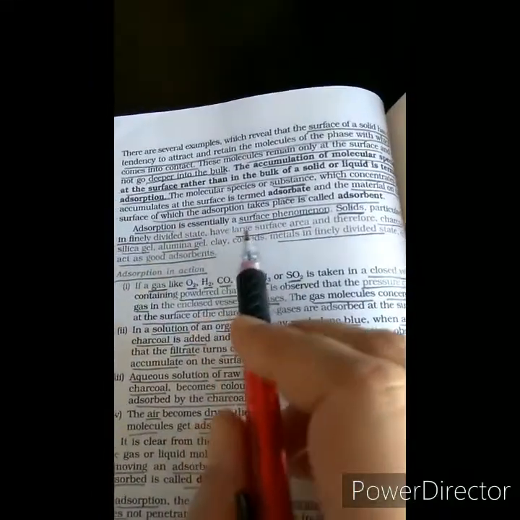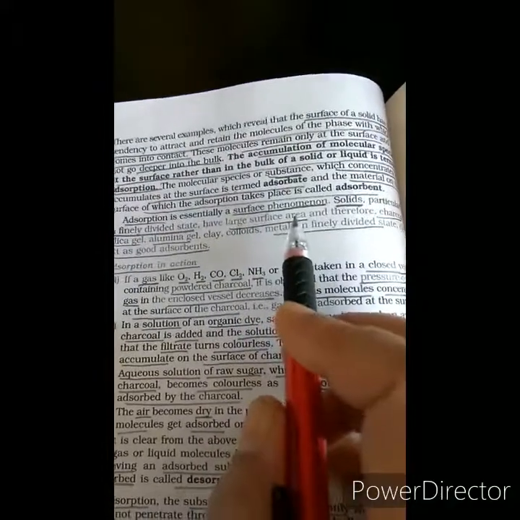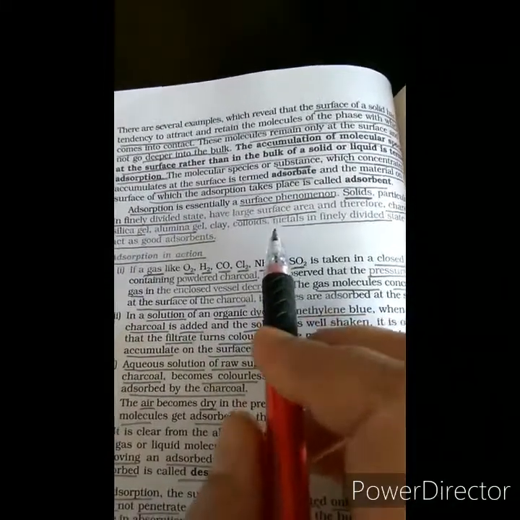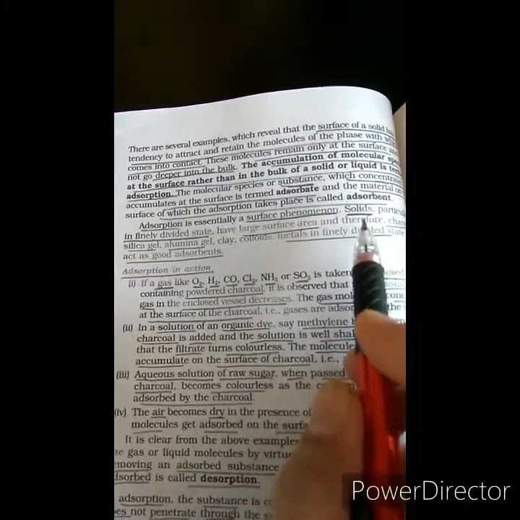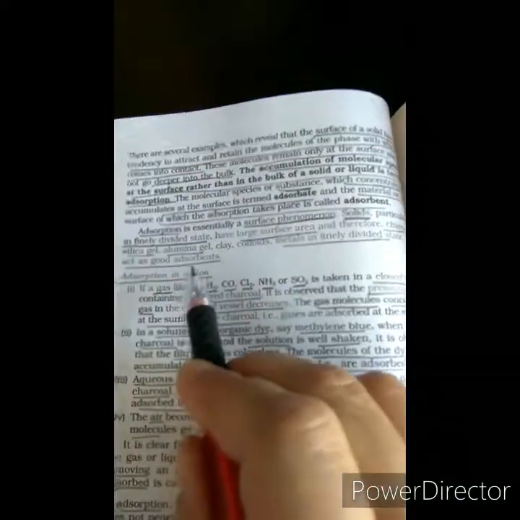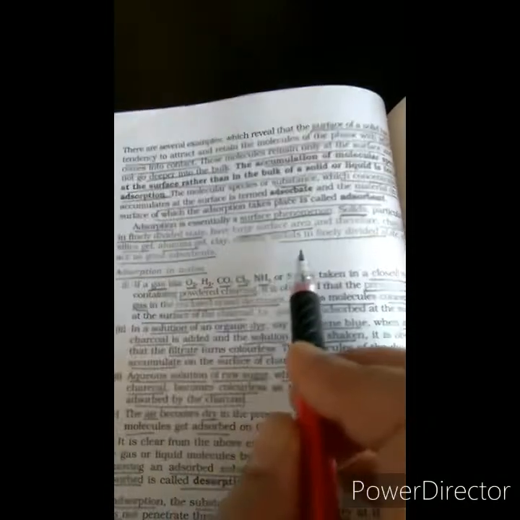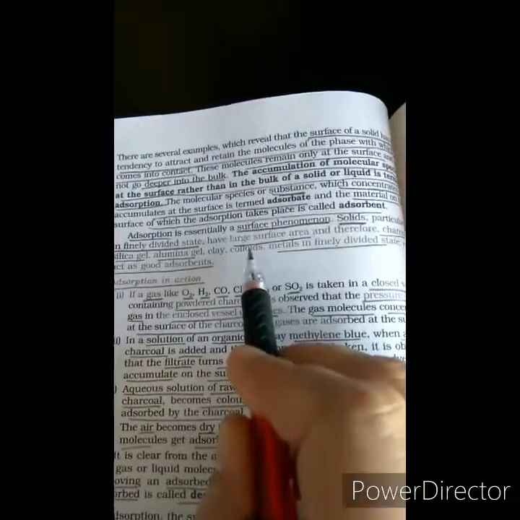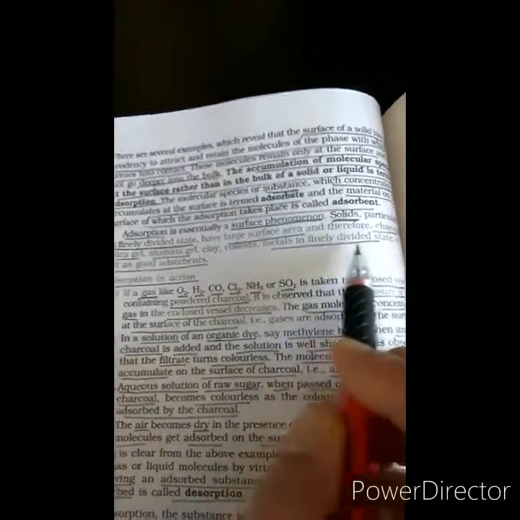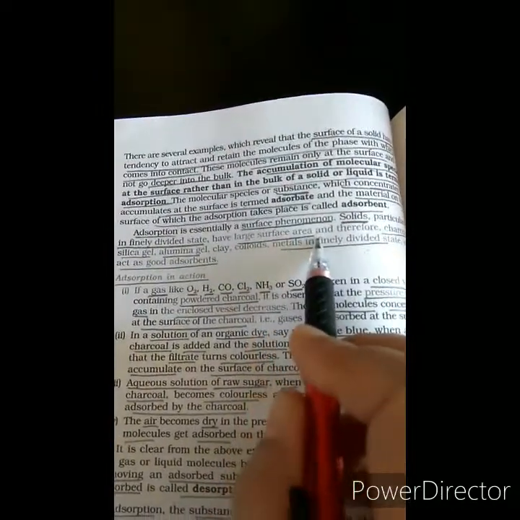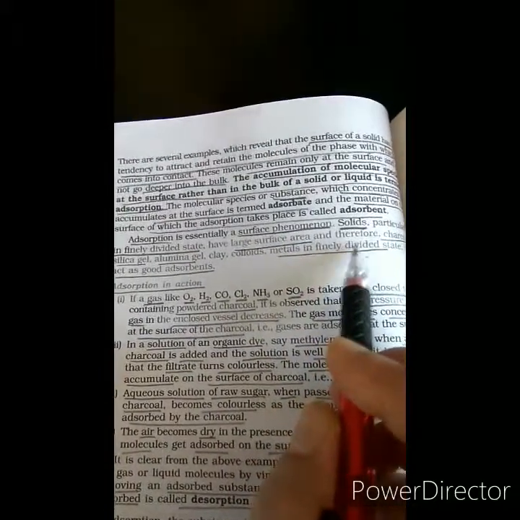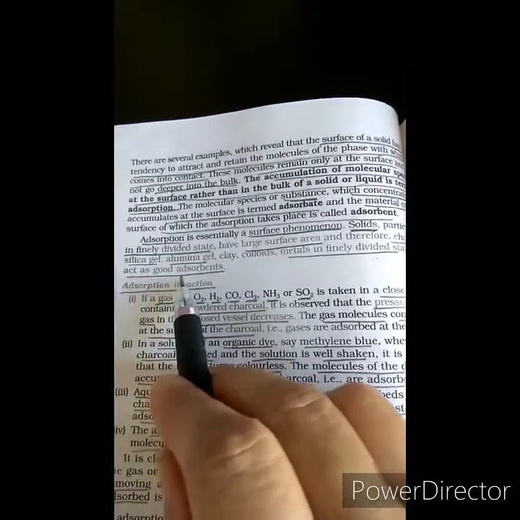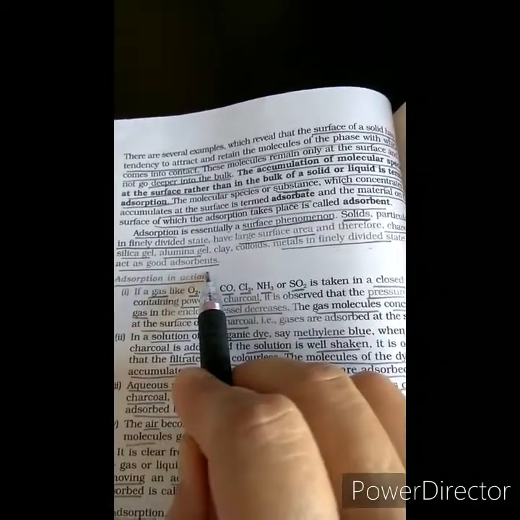Now adsorption is a surface phenomenon only. We talk about only the surfaces and not the bulk. The materials which are good adsorbents are the ones which are in a finely divided state, because when the materials are in a finely divided state, they have a large surface area. Thus, charcoal, silica gel, alumina gel act as very good adsorbents.